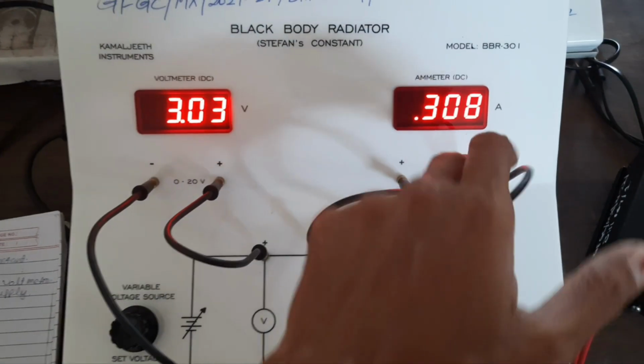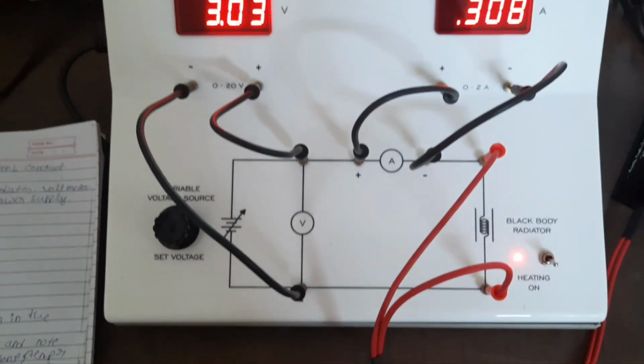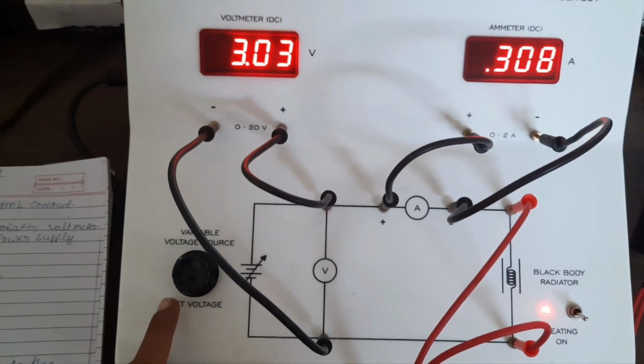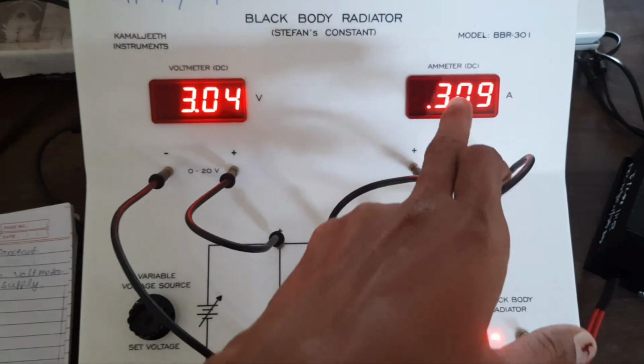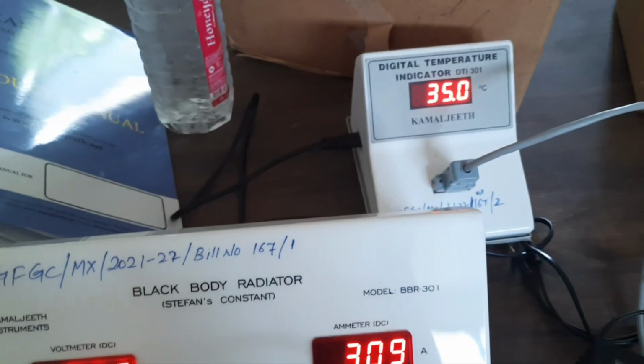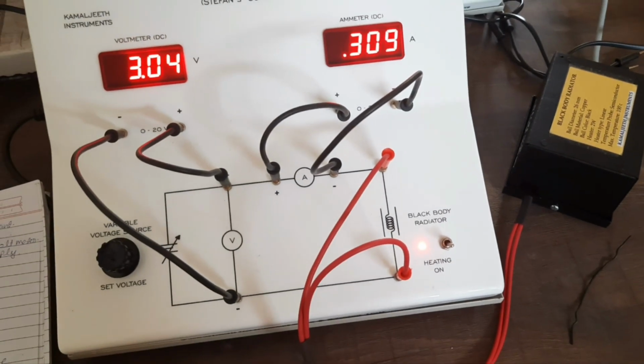Okay, then you should note down the corresponding current and temperature. So like this you should vary the voltage using this knob up to 4 volt you can increase, and then note down the current and temperature. Do the calculation for the Stefan constant.